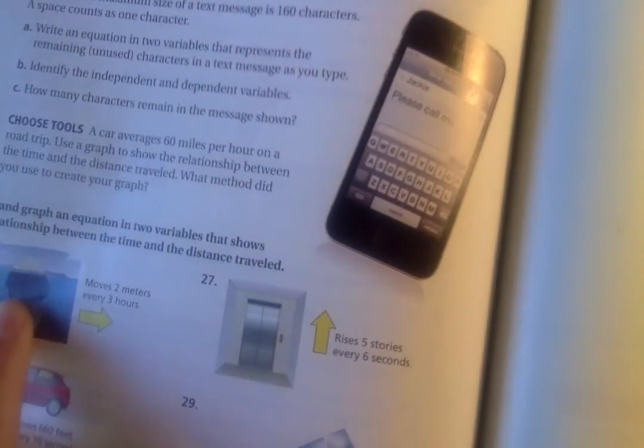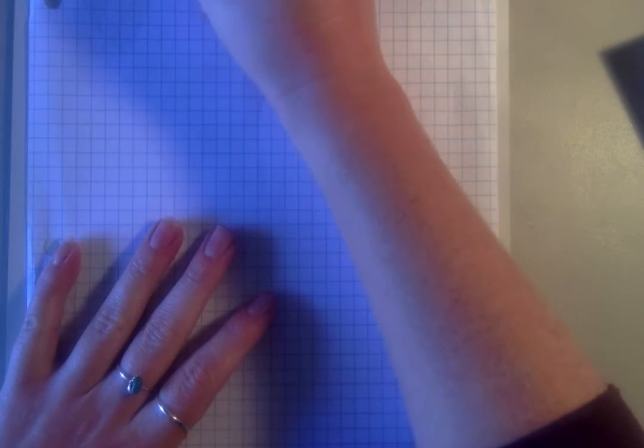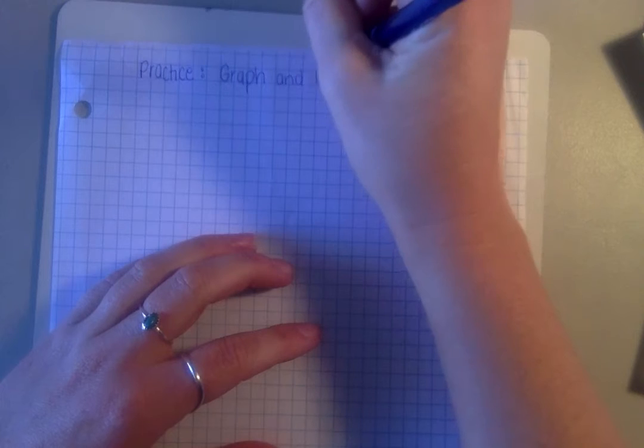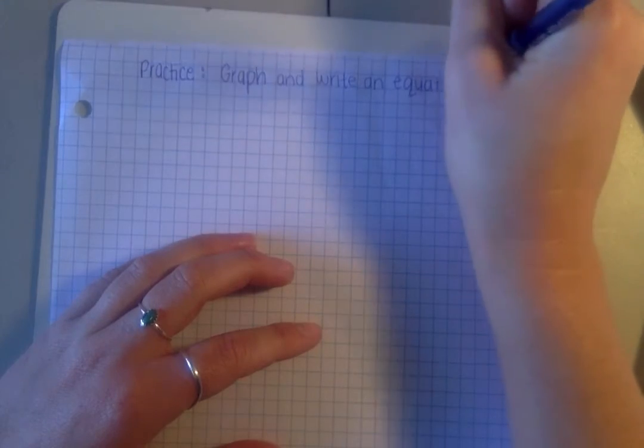And we are going to go over the 4 problems that I assigned you yesterday. I labeled them as optional, and they were 26, 27, 28, 29. Basically, we're going to graph and write an equation. So this is just practice. Now I want to go over these with you because they can be a little bit tricky.